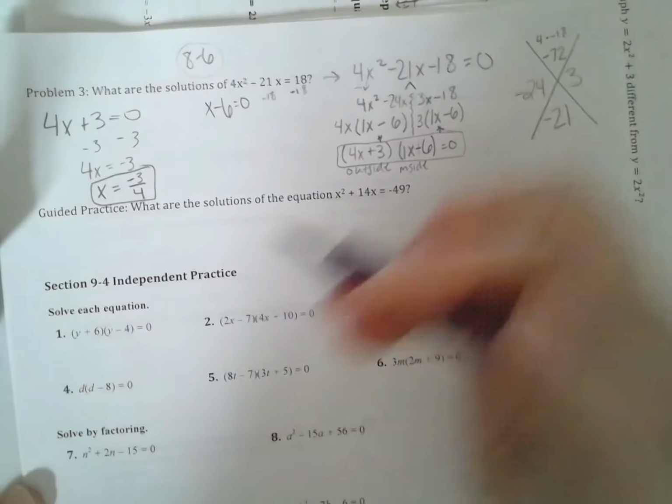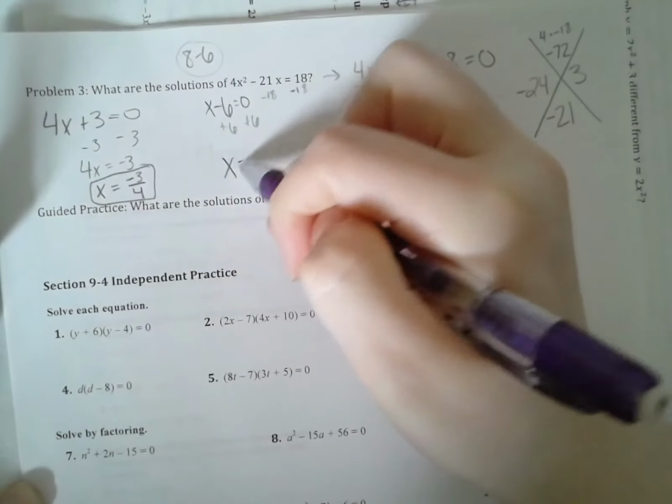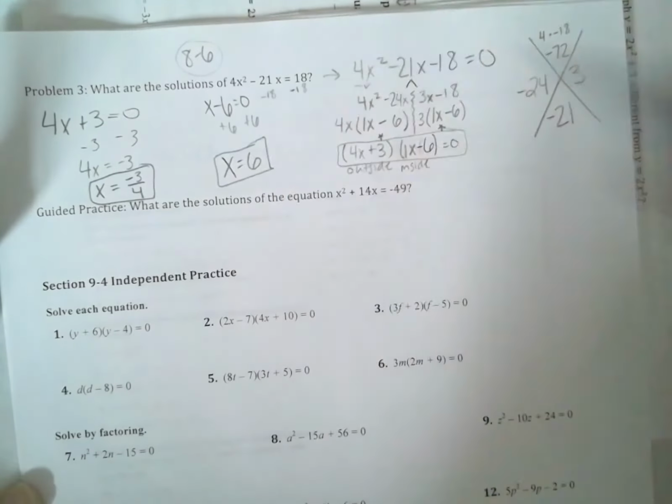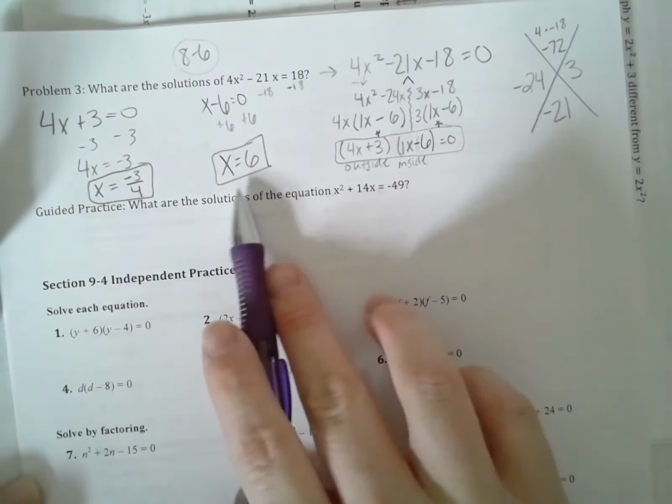This next one, all I have to do is add 6 to both sides. So my final answer here will be x equals 6. So my two solutions will be x equals negative 3/4 and x equals 6.